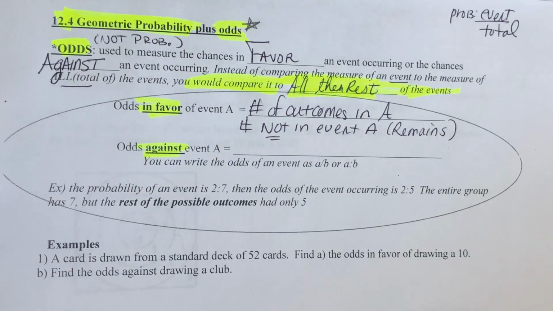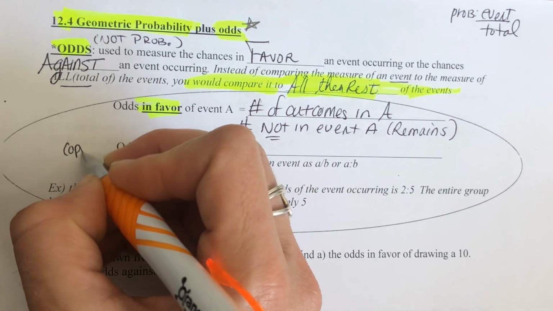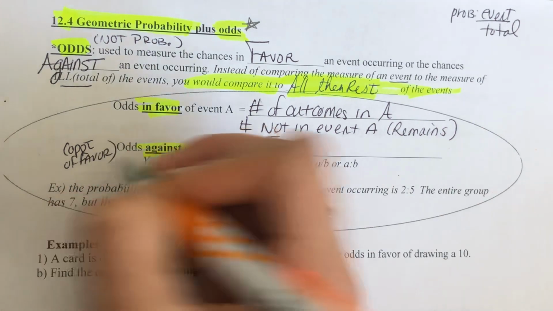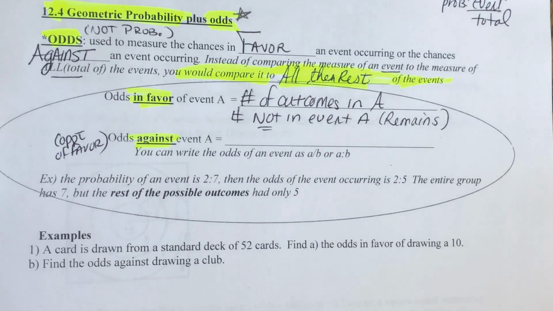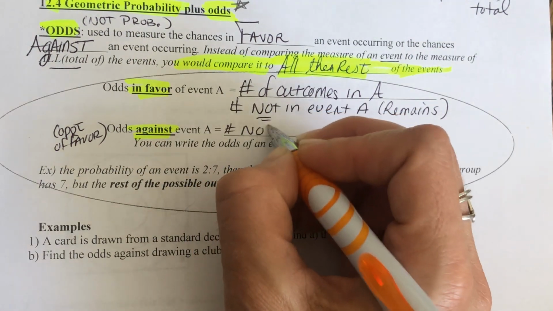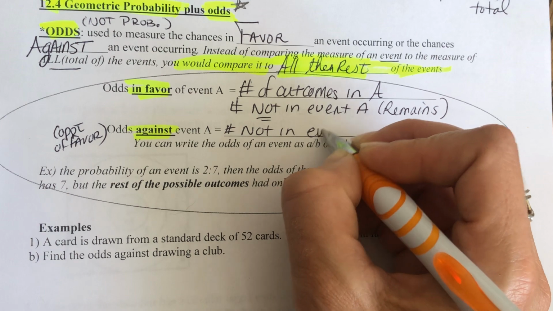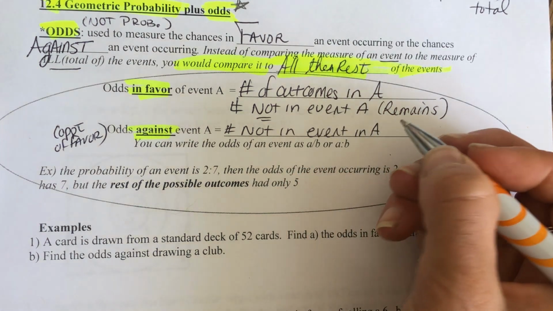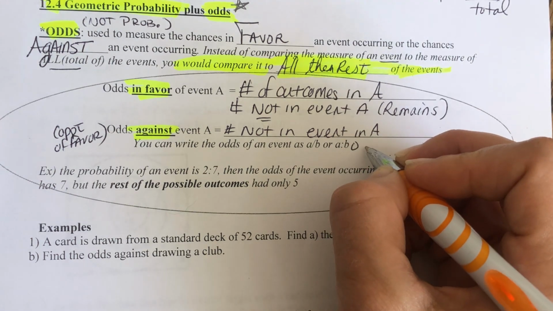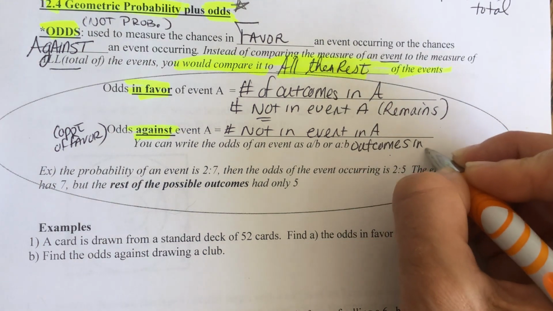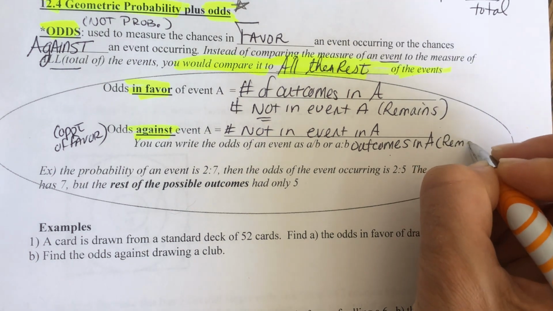The odds against. The against is just the opposite of favor. Okay? The odds against event A occurring, watch how you can do this, is the number not in, let's say, event A over the outcomes in A, or again, outcomes in A, is what remains.